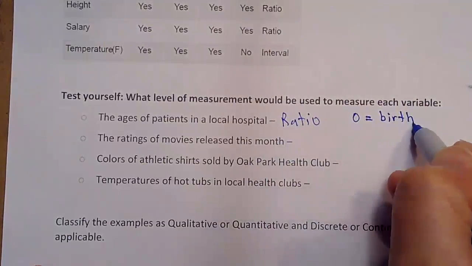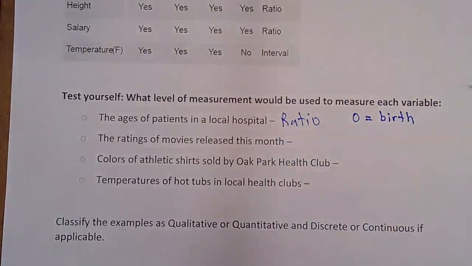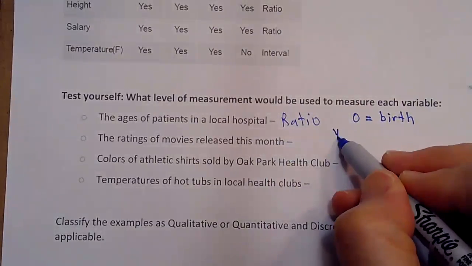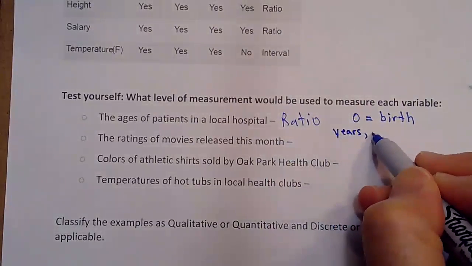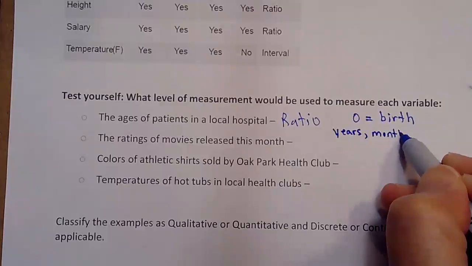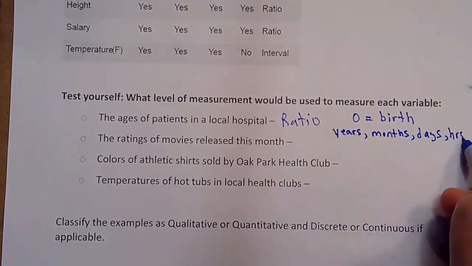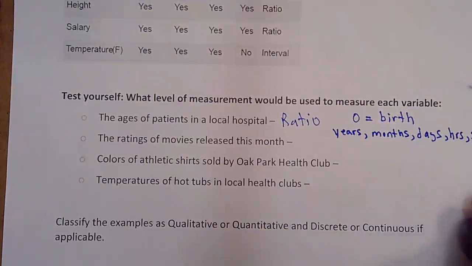If you had a true zero, what could that mean? Zero, like maybe at birth, you start off right at birth, zero at birth, and then ages, you have years, months, days, hours, and even seconds if you wanted to get into that detail.